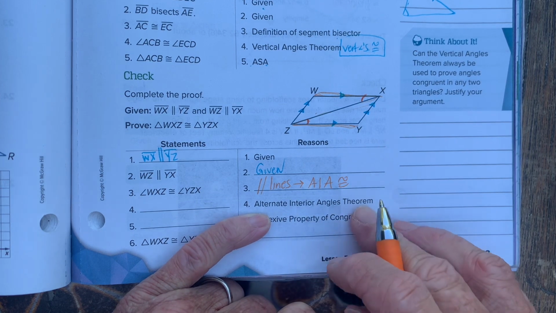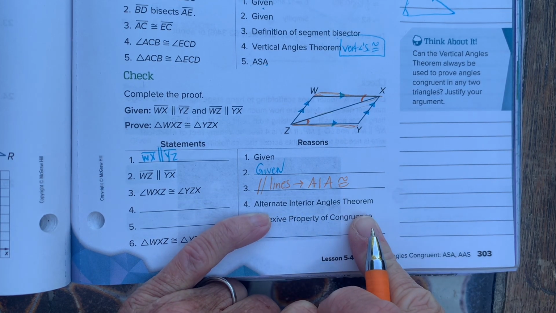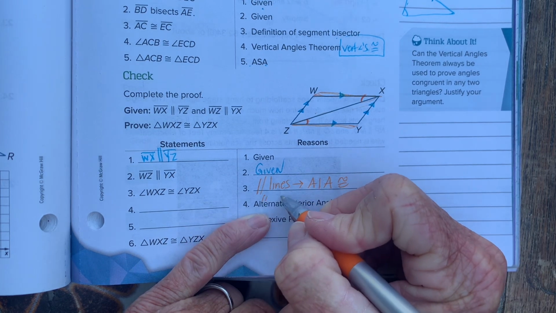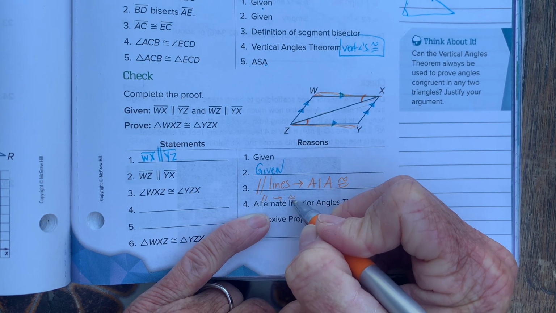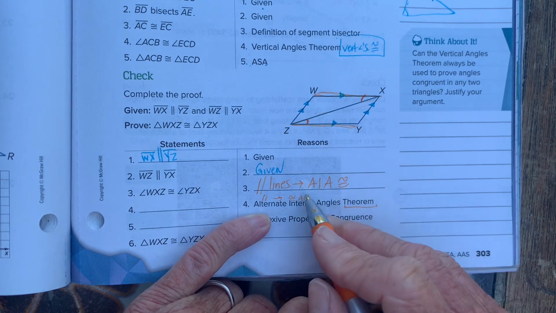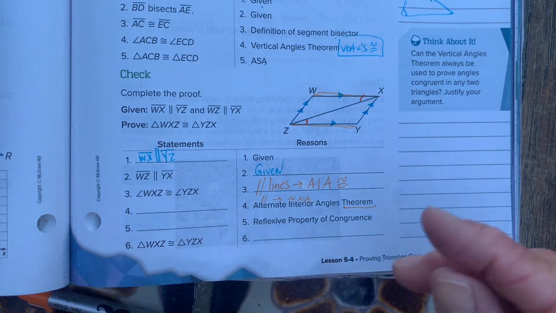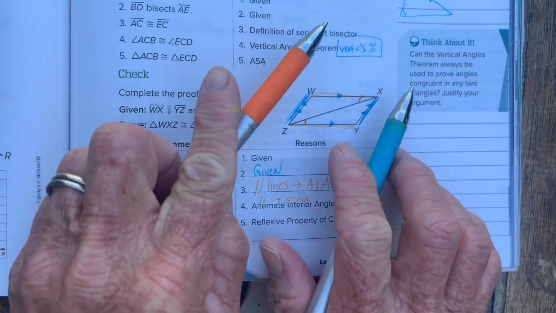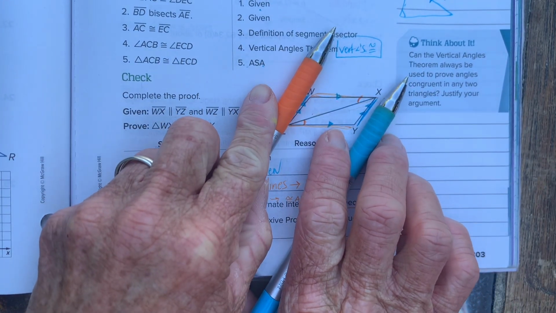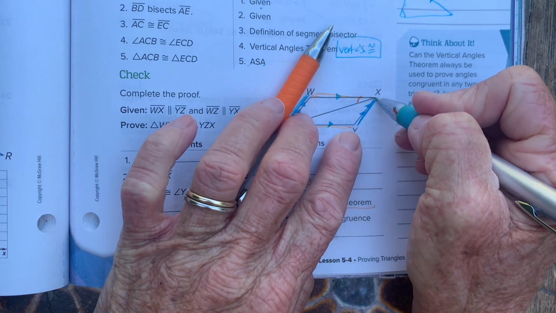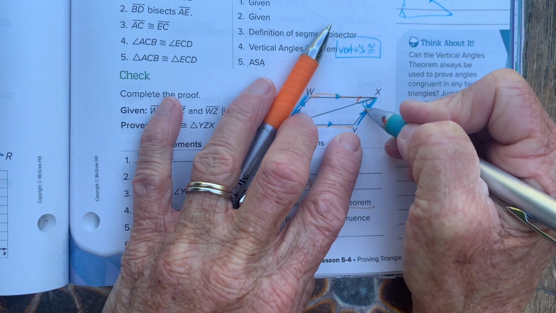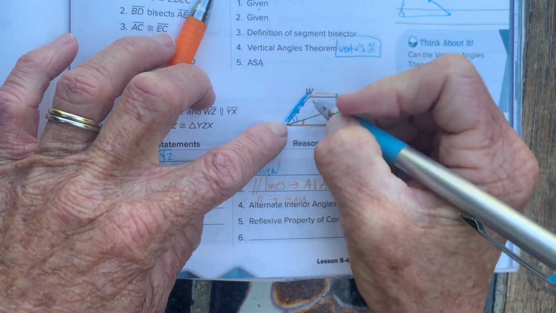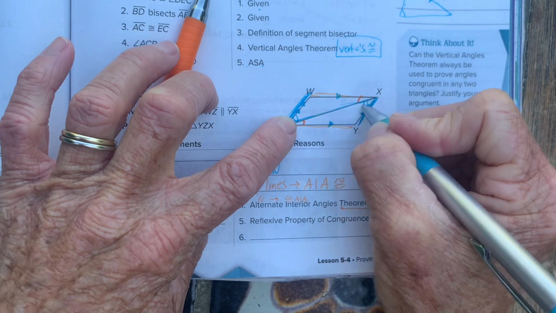Now they want us to use the alternate interior angle theorem again. And the theorem basically says that the parallel lines come first, then you have the congruent alternate interior angles. Well, the other parallel lines that we haven't used yet are these two sides, and inside of those sides, that side forms this angle with the transversal, and this side forms this angle with that same transversal.